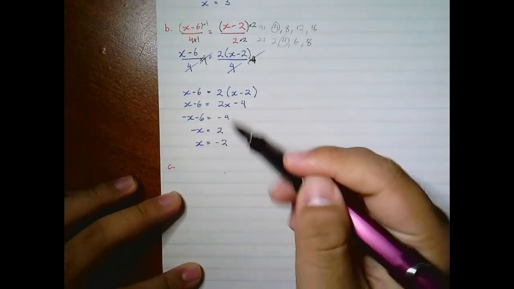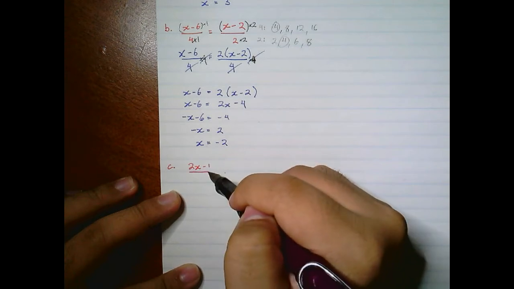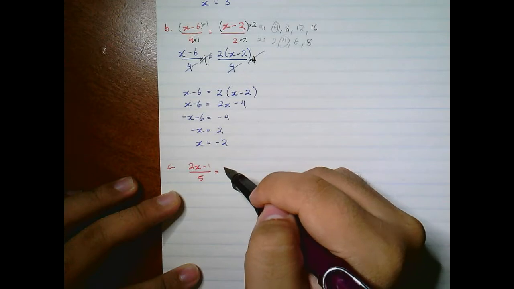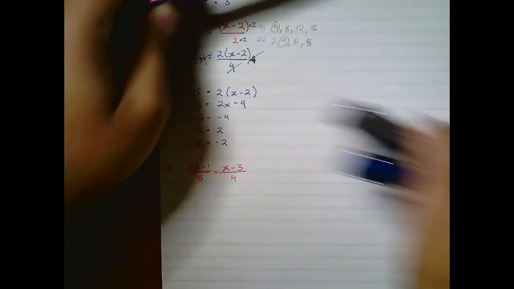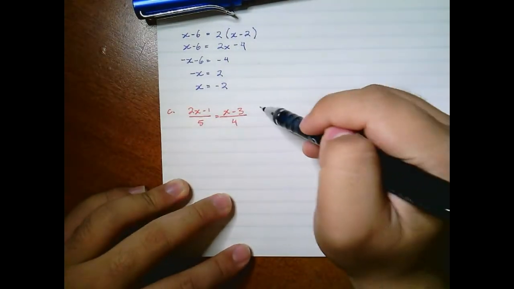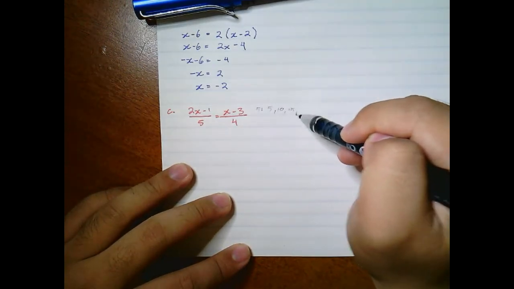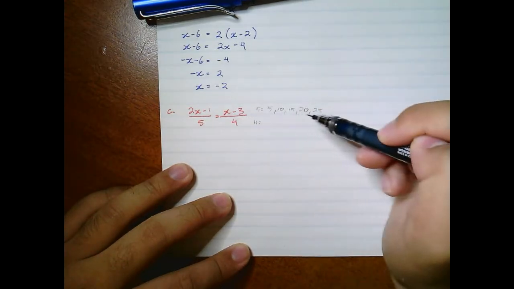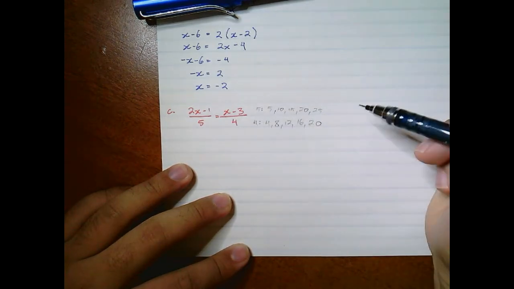Question C. Question C is (2x - 1)/5 = (x - 3)/4. Once again, we want the lowest common multiple between 5 and 4. So list multiples of 5: 5, 10, 15, 20, 25. Multiples of 4: 4, 8, 12, 16, 20.